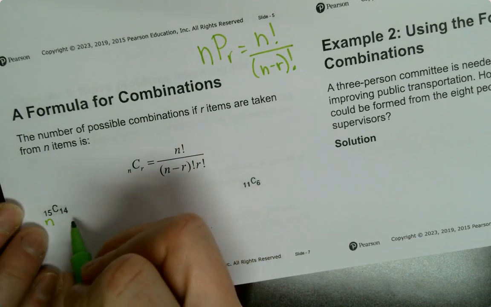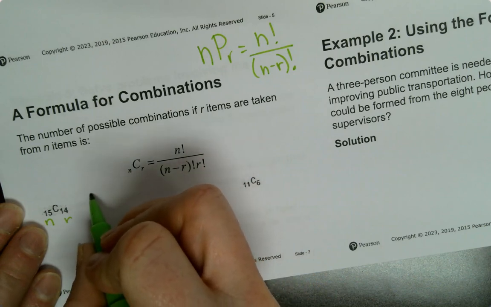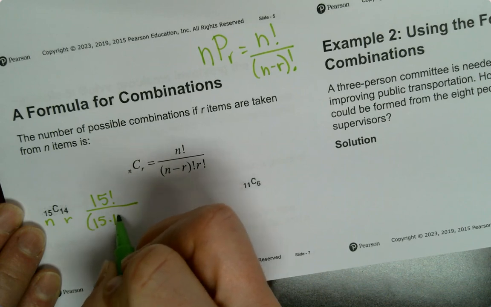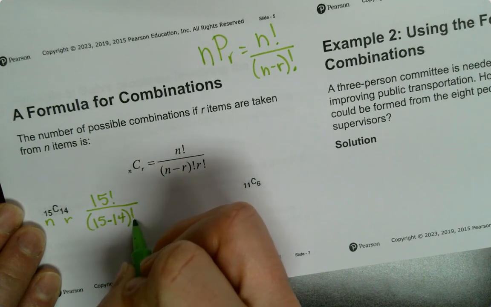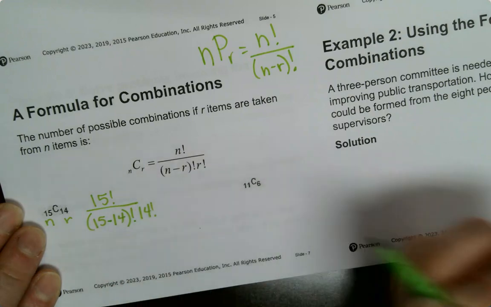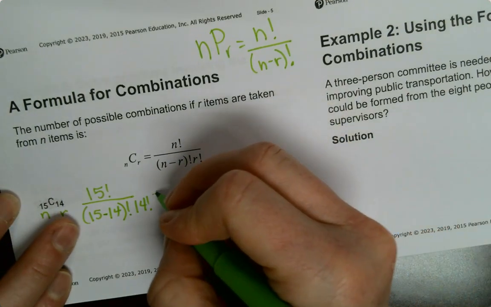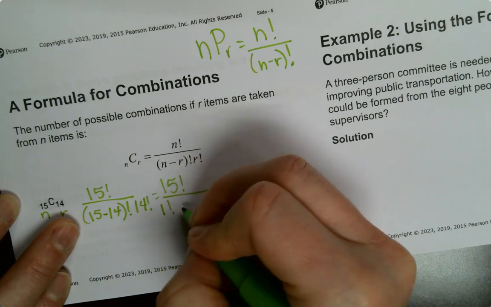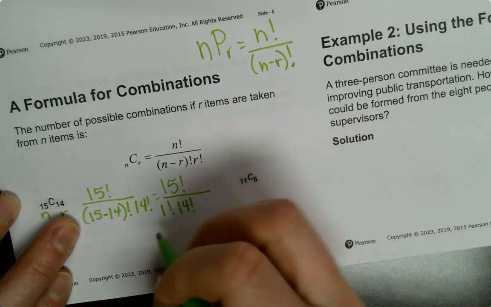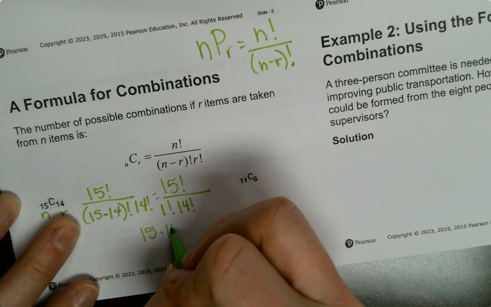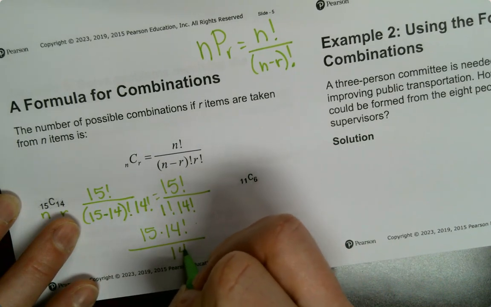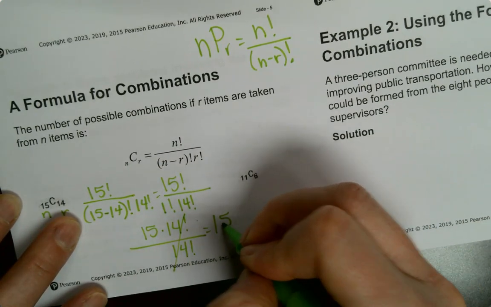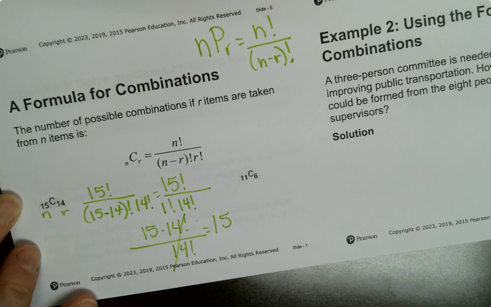So let's look at these examples. So this would be 15 factorial over 15 minus 14 factorial, 14 factorial, which is 15 factorial over 1 factorial, 14 factorial, which gives us 15 times 14 factorial over 14 factorial, because 1 factorial doesn't change anything. It's just equals 15. So 15 different combinations.